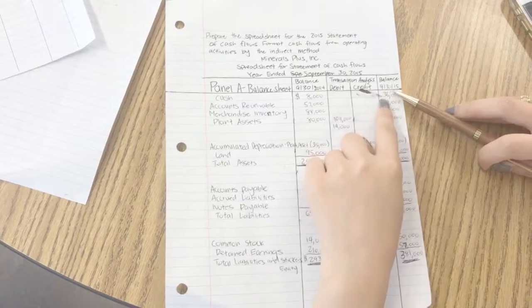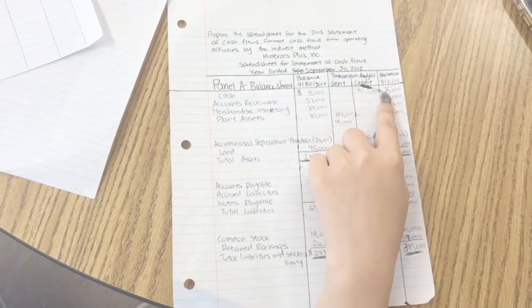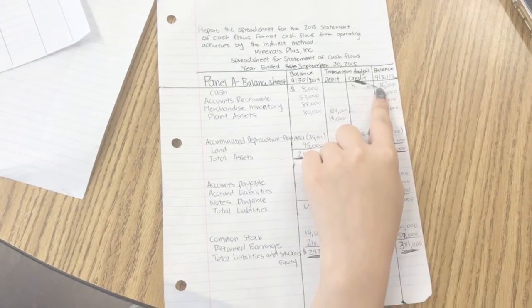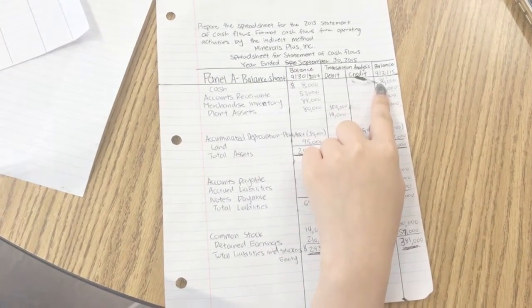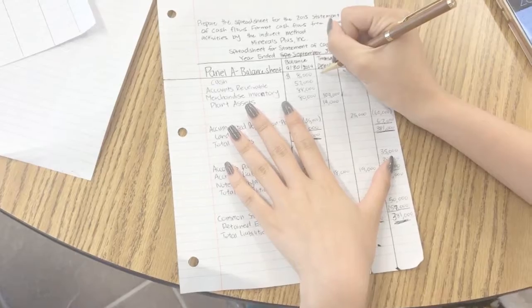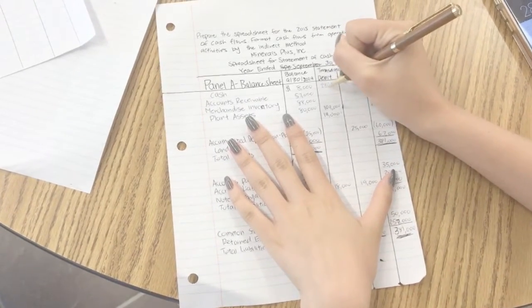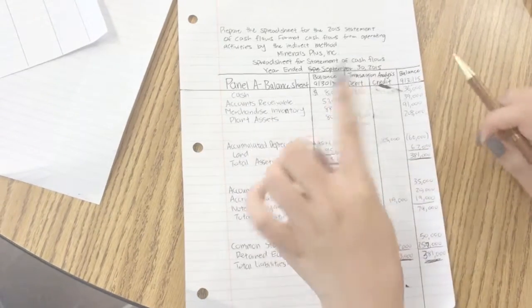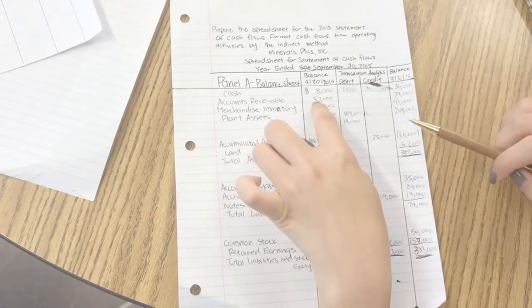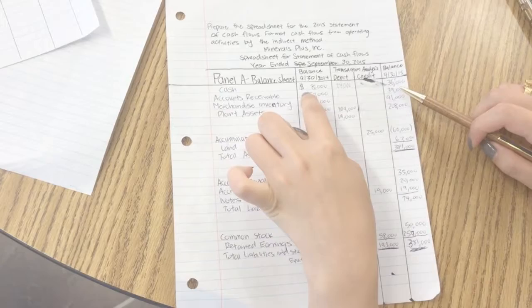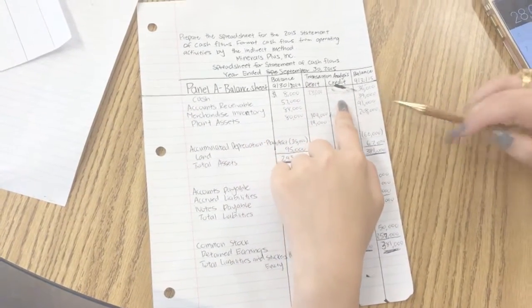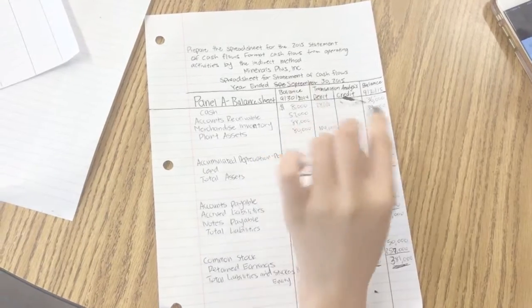So you would do 36,000 minus 8,000, which is 28,000. So on the debit side, you would put 28,000, and for our bottom part, you'll see that it's switched, whereas this side is bigger. The number 57,000 is bigger than 39,000, so you would put it on the credit side, and you would do minus.